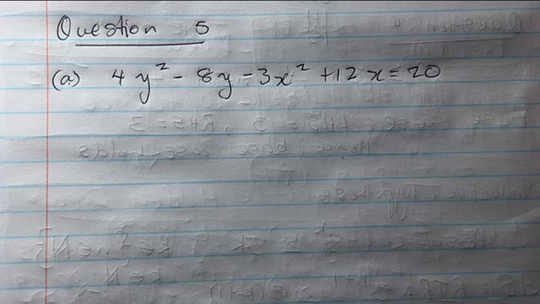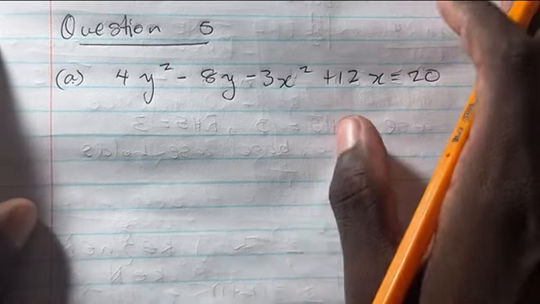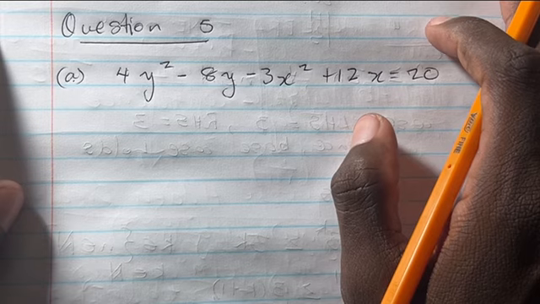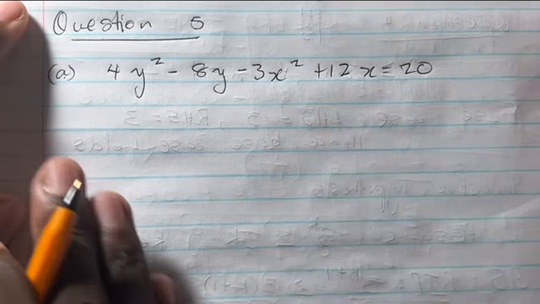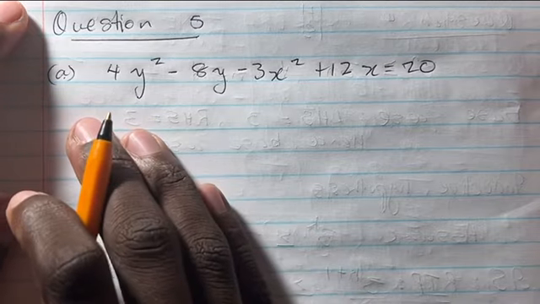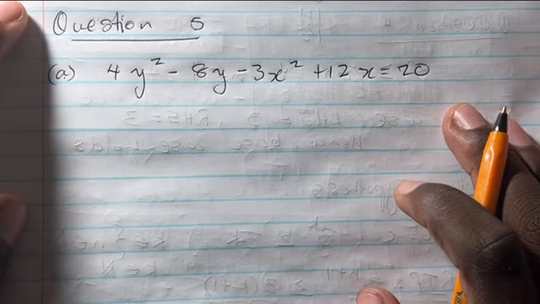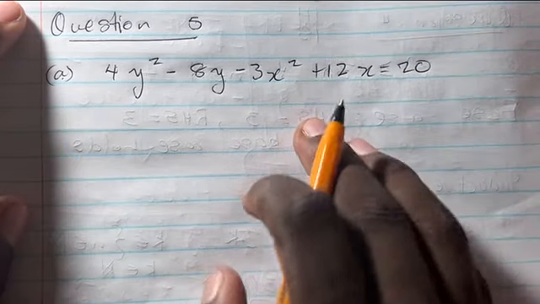Question 5. They gave us this equation. Canonical forms. They want us to first write this in canonical form and then substitute u and v for the canonical form. To do that, you first complete the square for both the y and x.